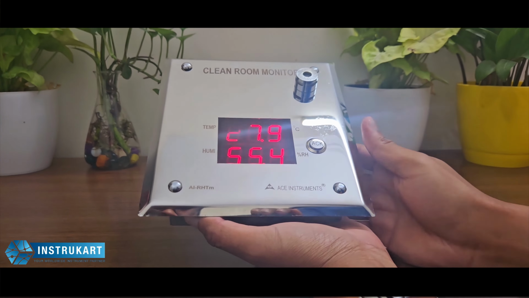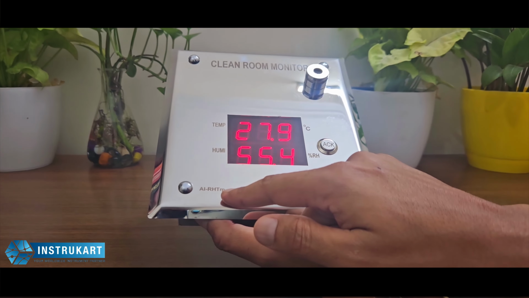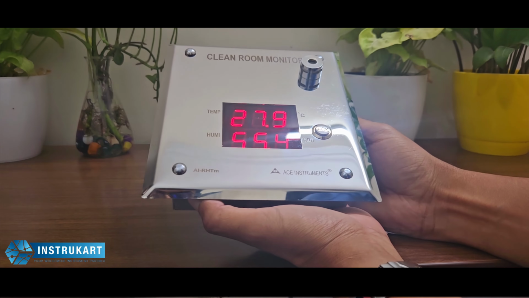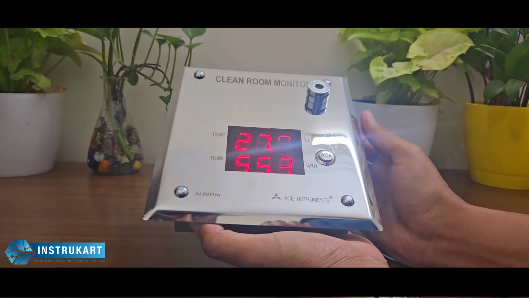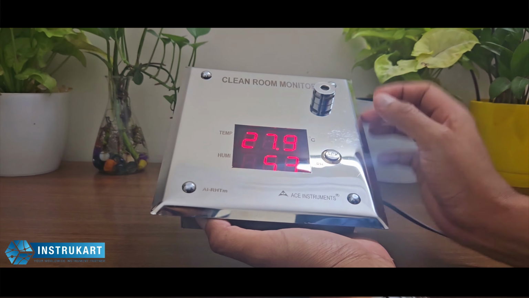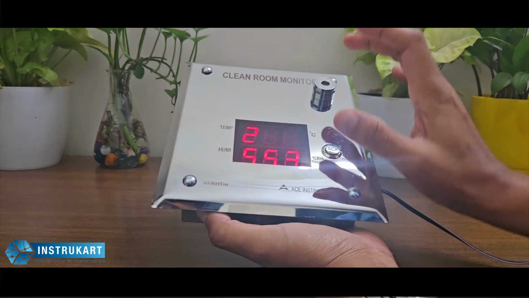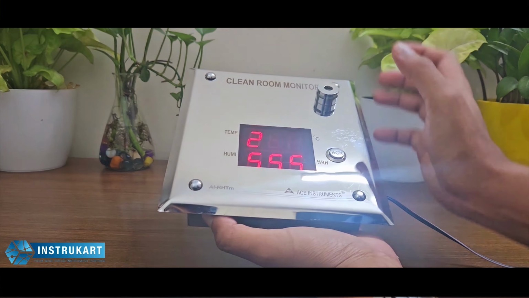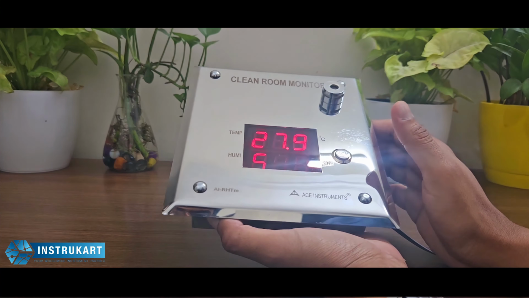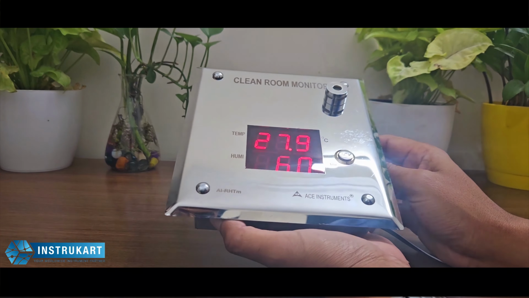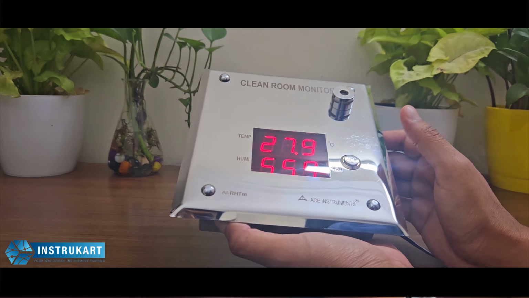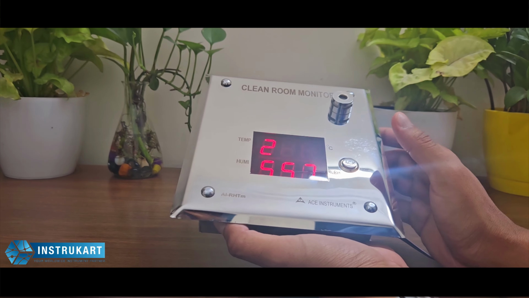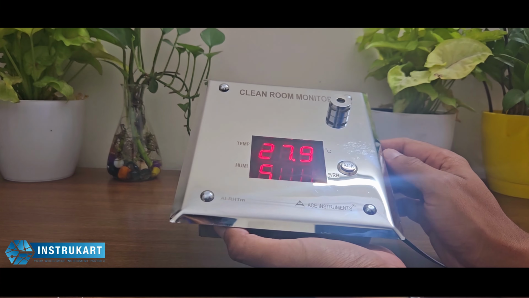So this one is AIRHTM and it has temperature and humidity only. Now you can have other parameters like temperature, humidity and DP. You can have single temperature also. You can have temperature, humidity. You can also have along with the RTC, which is real-time clock. You can also have this with the ACH, that is the air change unit per hour. And this can be customized the way you want.